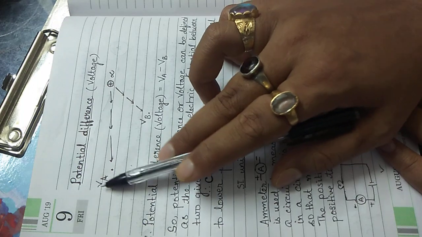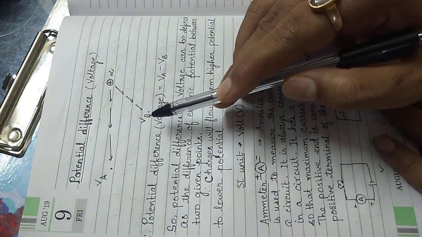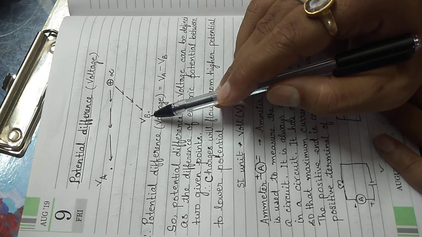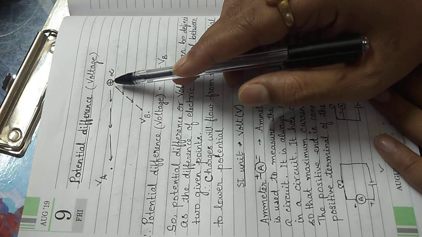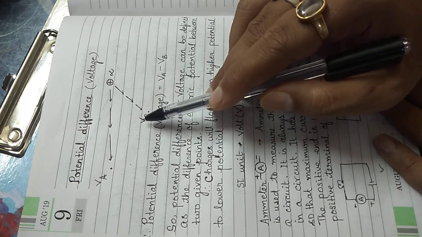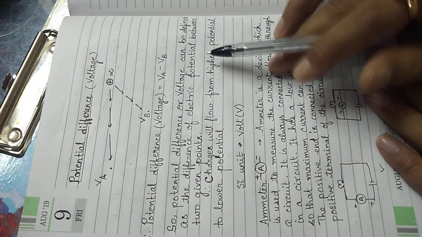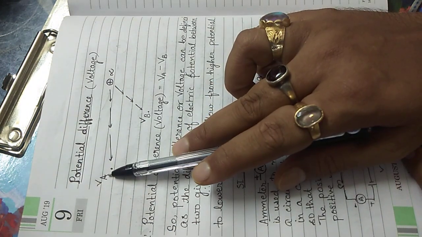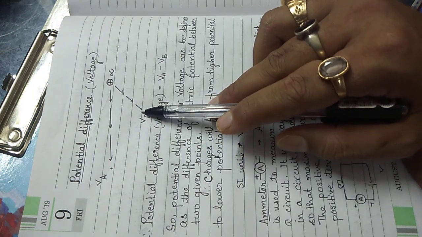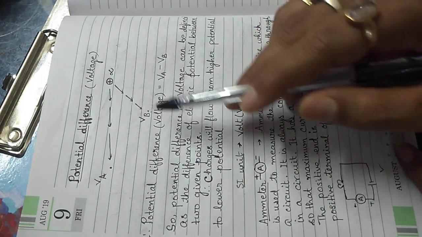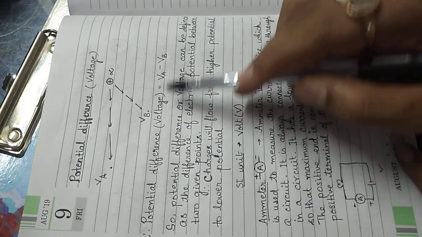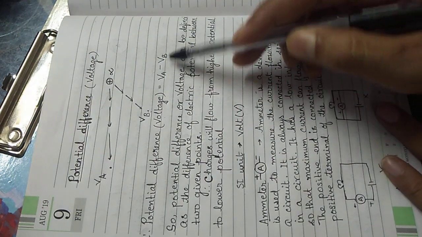So VA is the potential at point A. Similarly, there is another point B, and I am trying to bring this unit positive charge from infinity to point B. So the electric potential at this point will be VB. So if we say potential difference, which is also called voltage, it is nothing but the difference in the electric potential at 2 points.